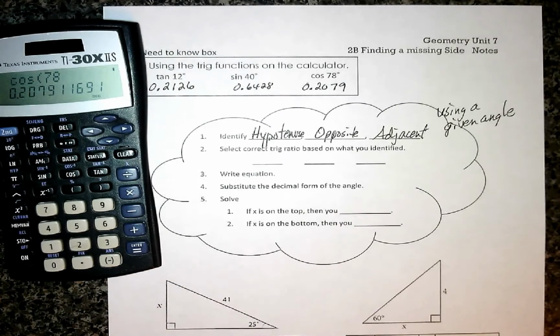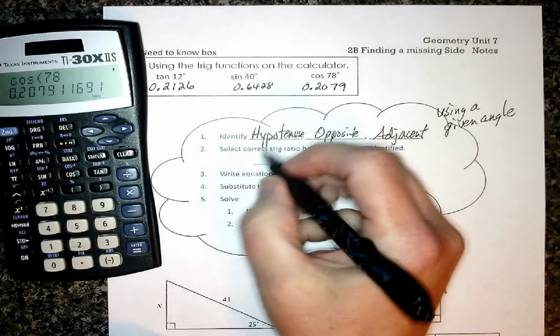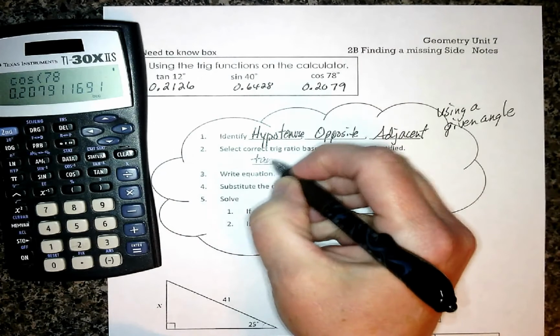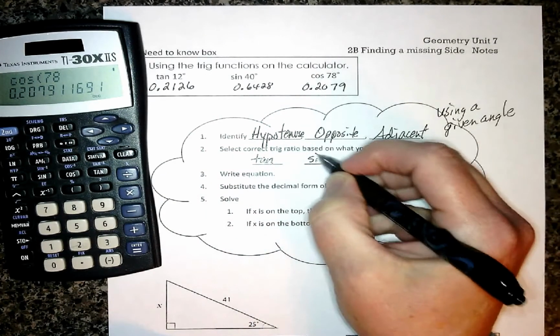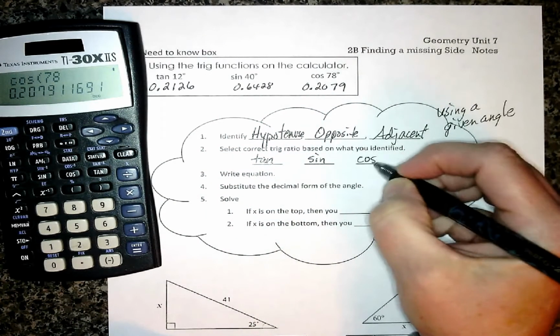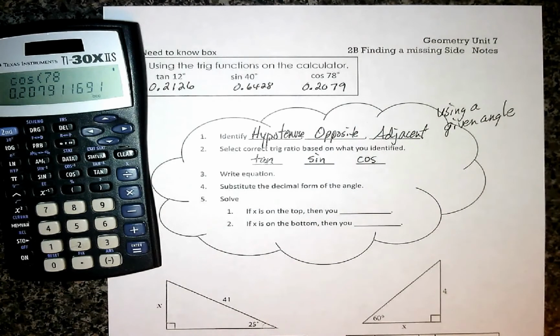All right. Next thing we're going to do, based on that given angle and based on what side we're trying to find, we have to determine, am I going to use tan or sine or cosine? Okay, those are the three abbreviations that we learned in lesson 2A.